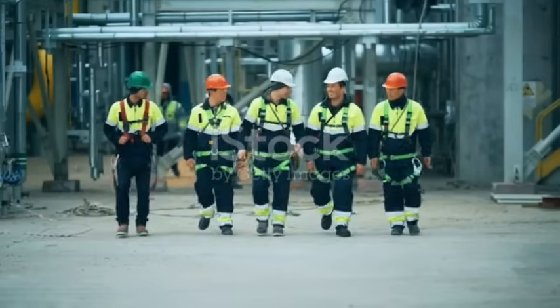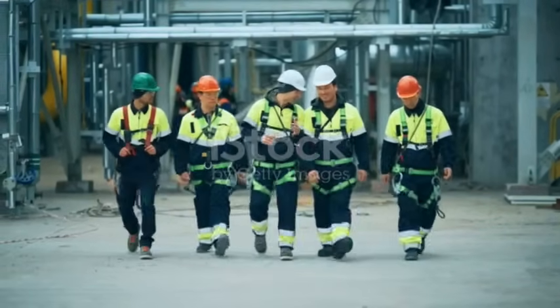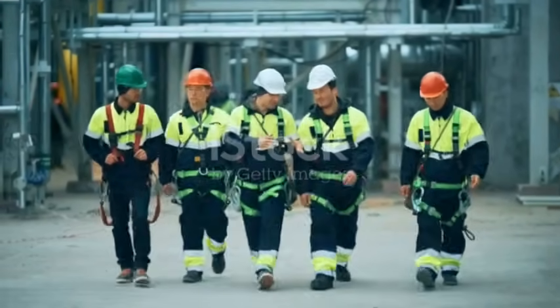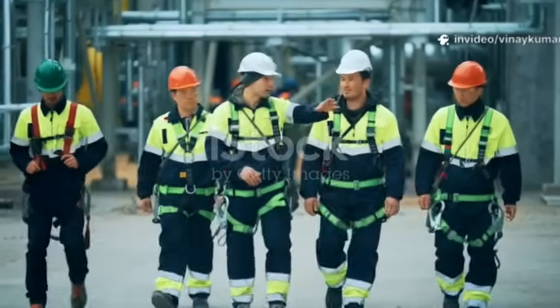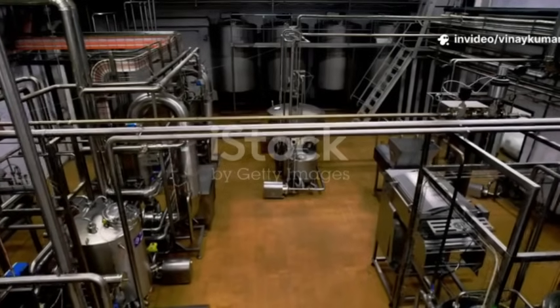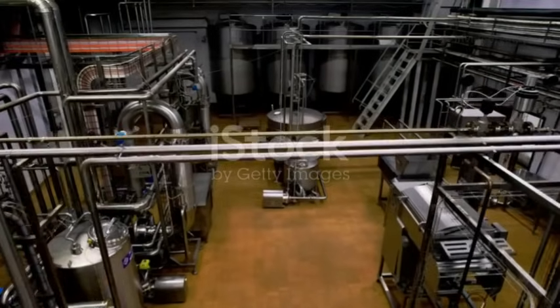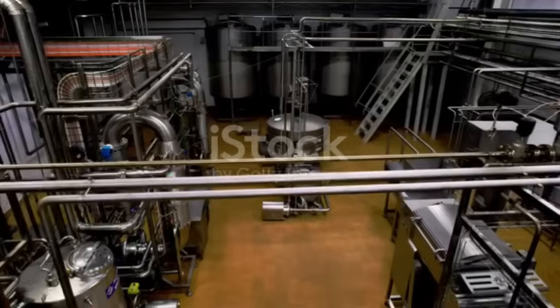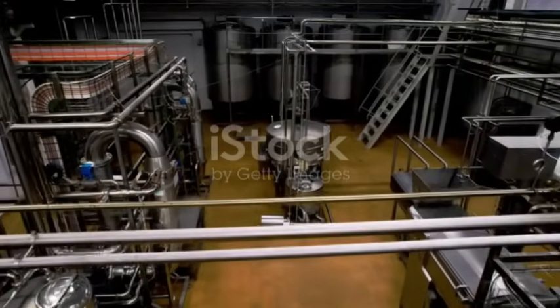Now you might be thinking, Process Safety Management. That sounds incredibly specific and maybe a little dry. And you're not wrong, but it's also the incredibly important, systematic approach that keeps industrial facilities from turning into front-page news for all the wrong reasons.